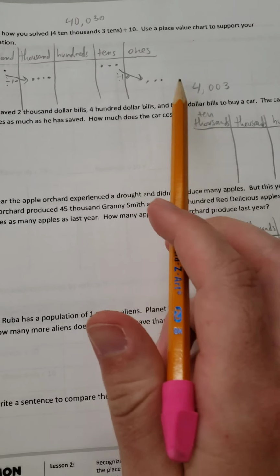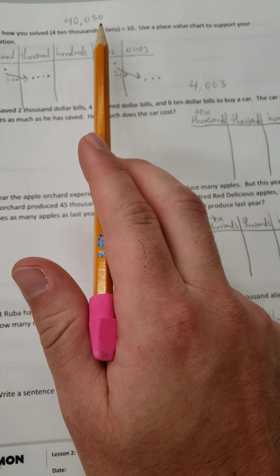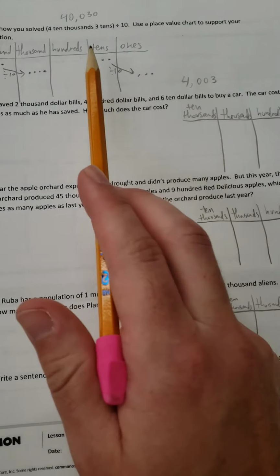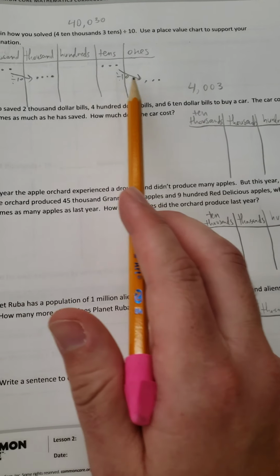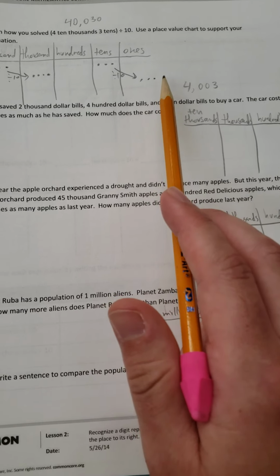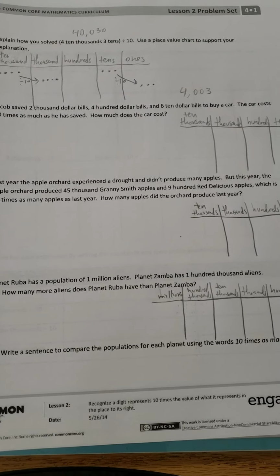So if you compare those two, really what happened was the 0 dropped off on this one. And the reason why that did is we moved everything over to the right one, and when we move it over to the right, there's no place value after 0, so that 0 is just gone.